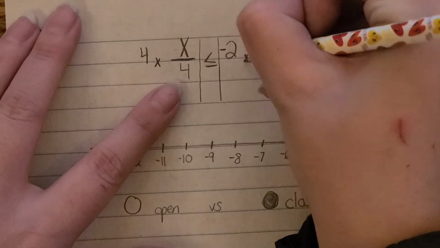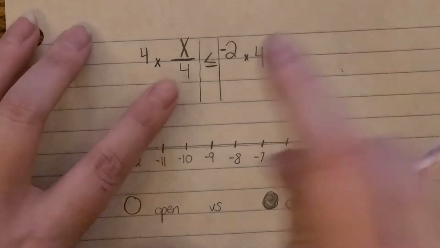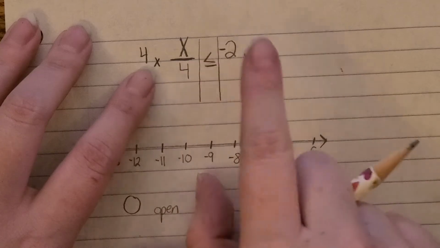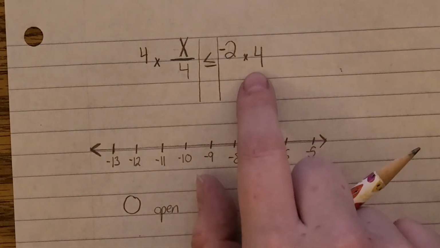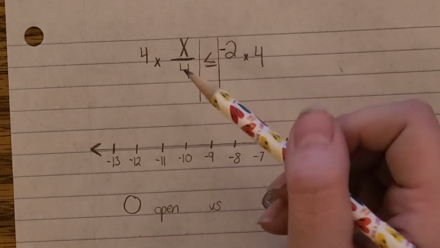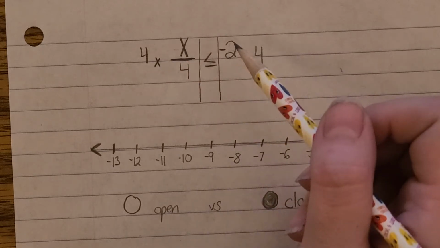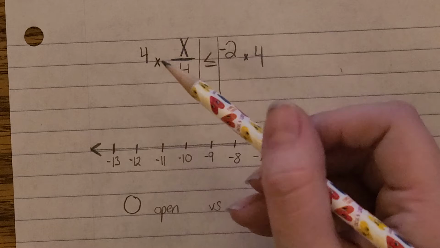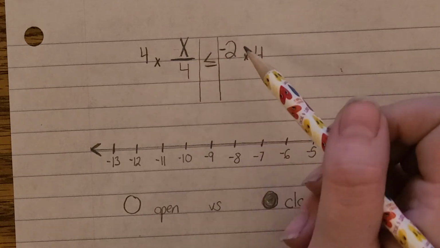It's karma, man. It's going to come get you. So if I multiply by 4 on the left, I have to do it on the right. Otherwise, you're just left with negative 2. And I know x divided by 4 is less than or equal to negative 2 is not the same as x is less than or equal to negative 2.